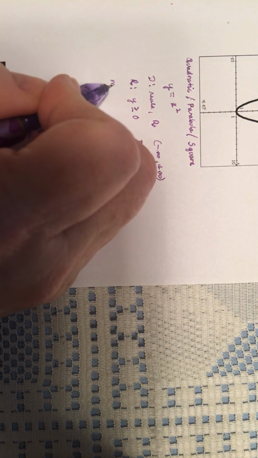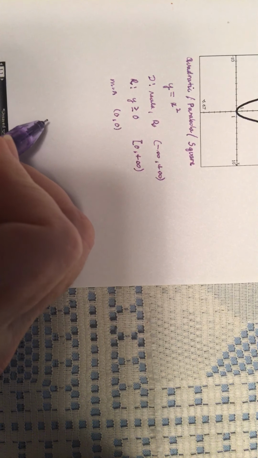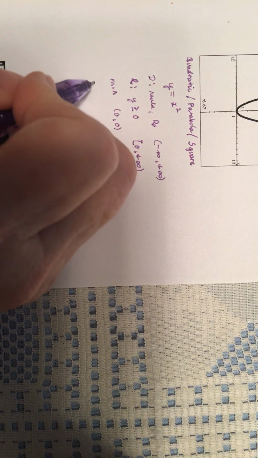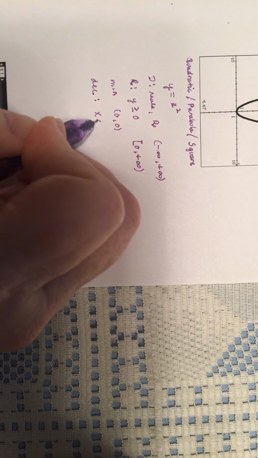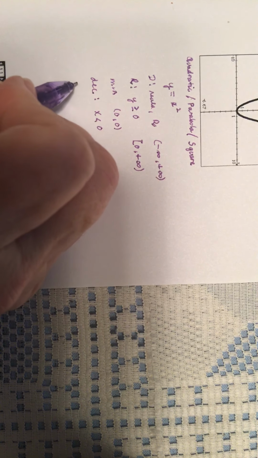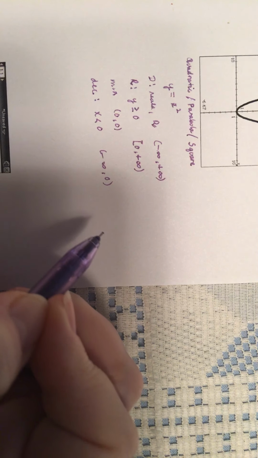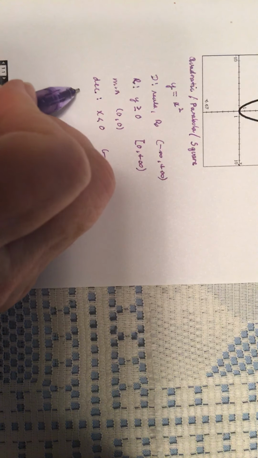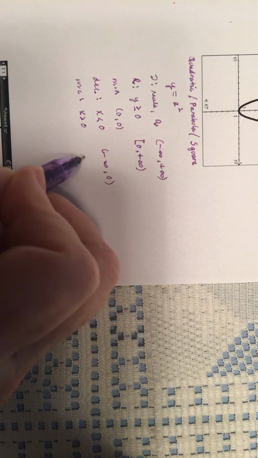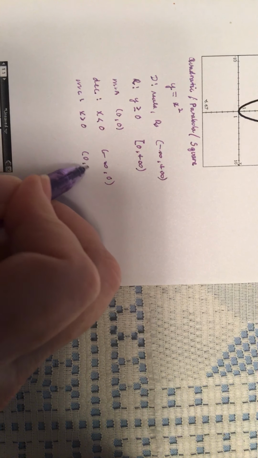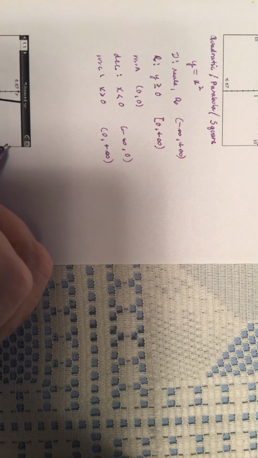I ask what is the min, and the min is 0, 0. I ask where am I decreasing? I'm decreasing when x is less than 0. Or, honestly, you could have said I'm decreasing and written it in interval notation. Where am I increasing? When x is greater than 0. Again, you could write it in interval notation.